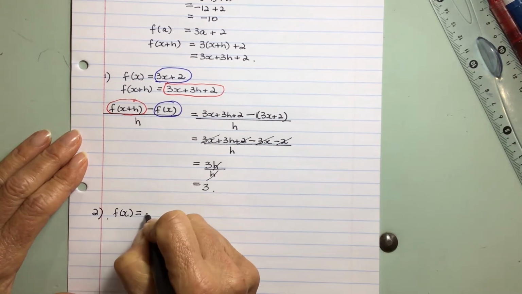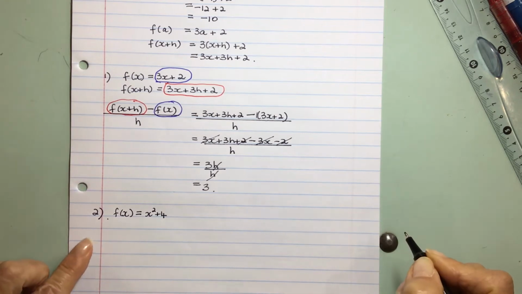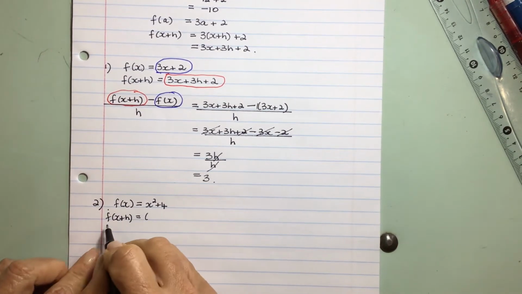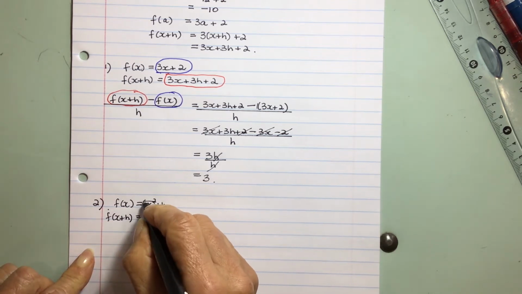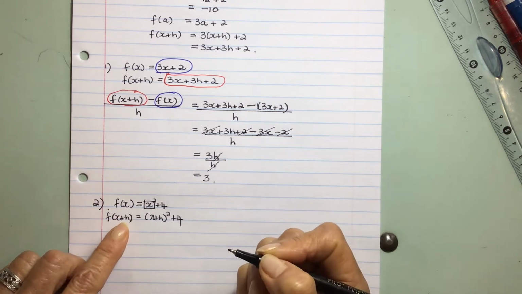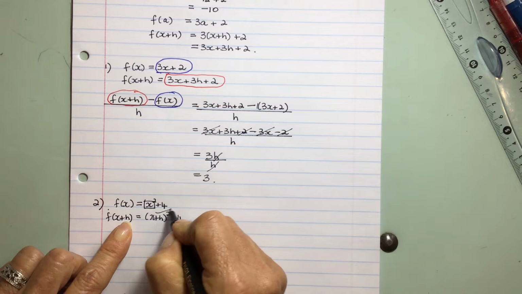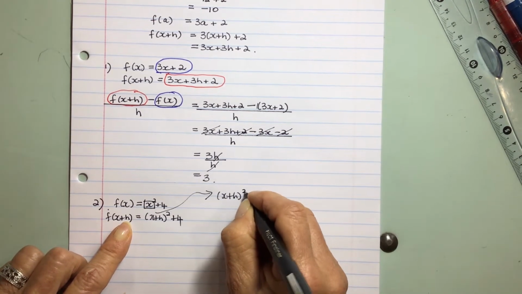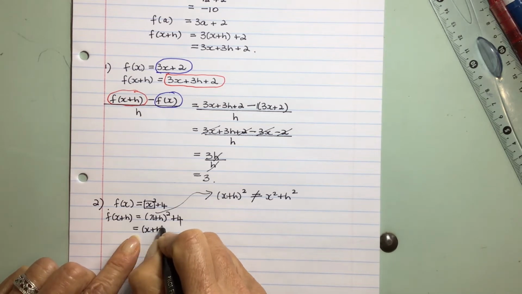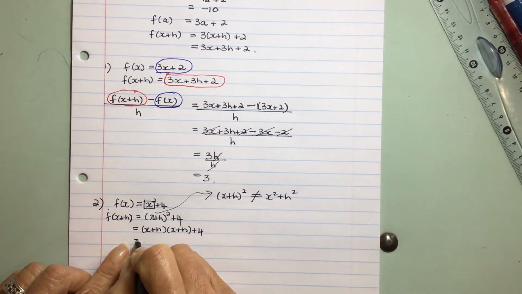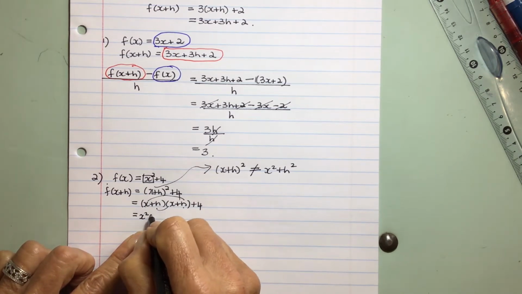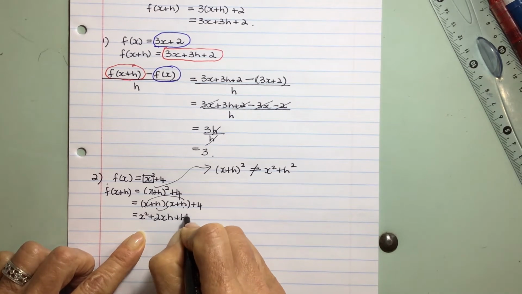F of x equal to x squared plus 4. We know we're going to need the f of x plus h, so I'm going to work that out quickly. The f of x plus h means in the function f, wherever there's an x, replace it with x plus h. So that's x plus h squared plus 4. And you know that x plus h squared is not just x squared plus h squared. Correct. Because it's x plus h multiplied by x plus h. So multiplying out x squared, x by h by h, inners, outers, the same, 2 of them, 2xh plus h squared plus 4.